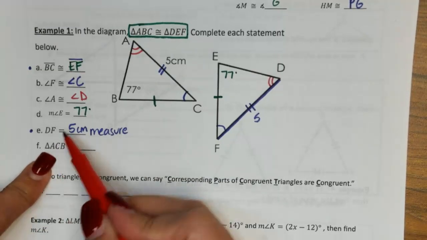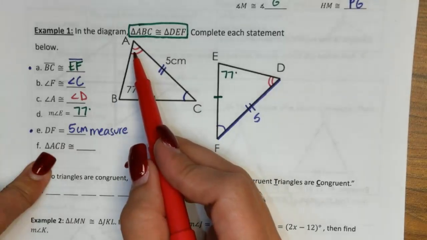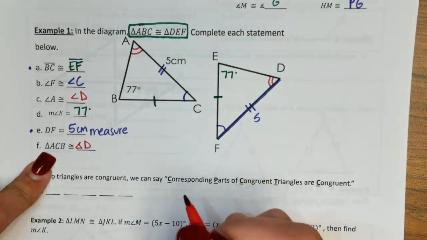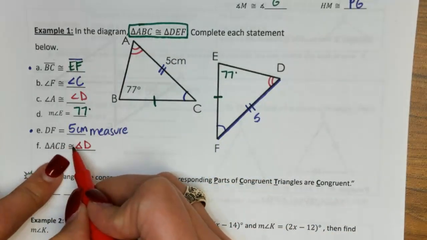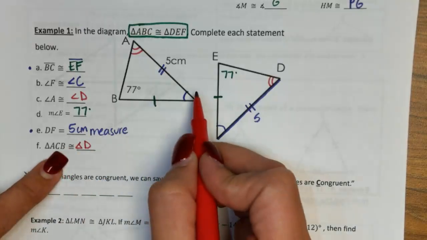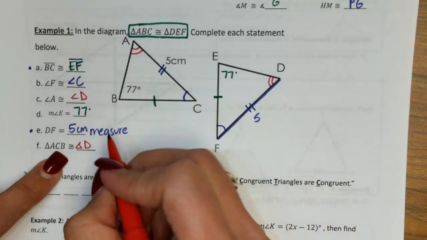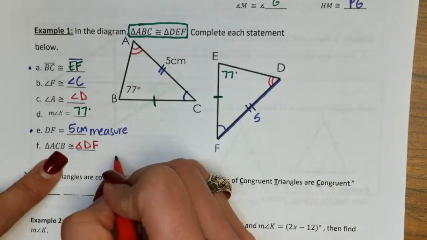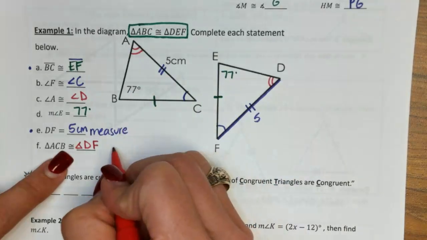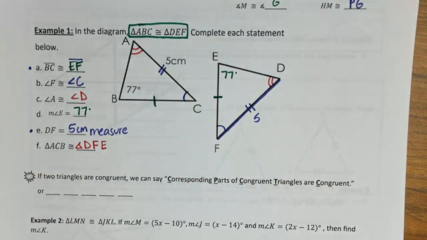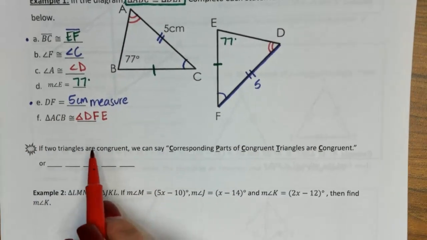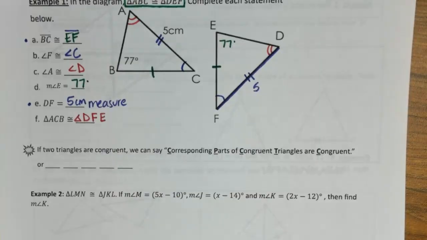This one starts with A. Angle A was congruent to angle D, so I have to start this one with D. So triangle ACB is congruent to triangle D. Then they do C. Well, C was matching with F, so now I have to put F. And then B was my 77-degree angle, so E would come next. So however they name the first, you have to match the second in the same order based on those corresponding parts.